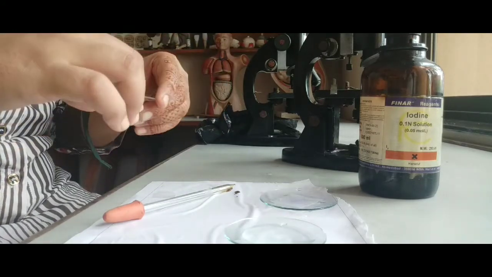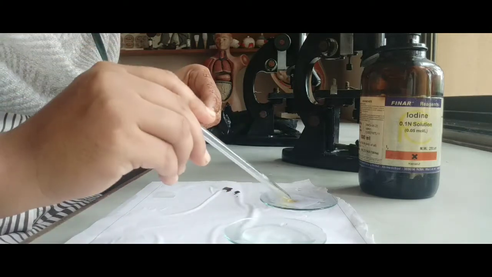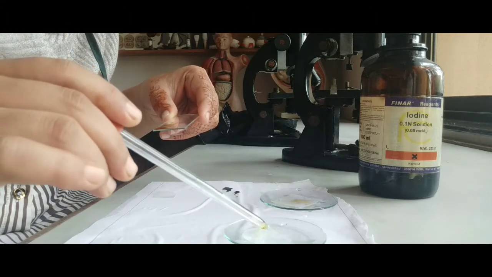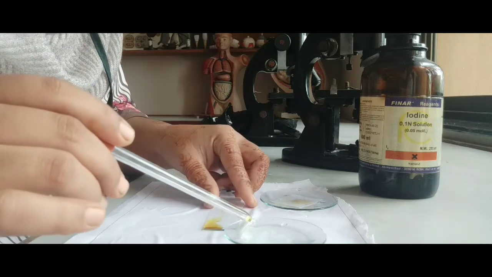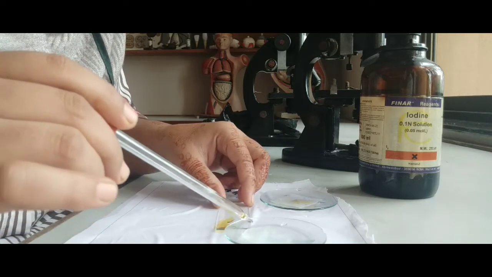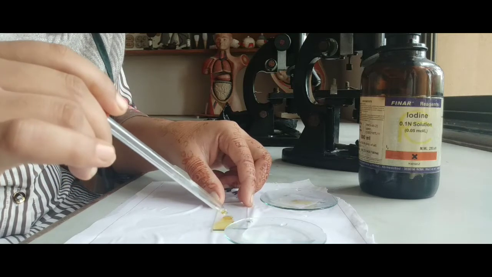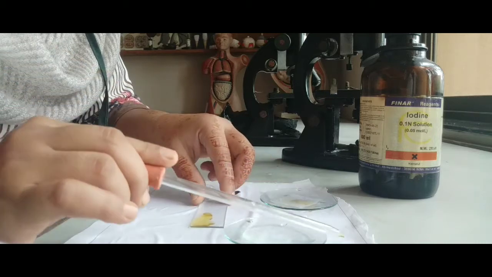Okay. After adding drops of iodine solution, we have to remove the onion peel from the salt solution, and we have to keep it on our glass slide. We can use a paint brush also here, dear students.